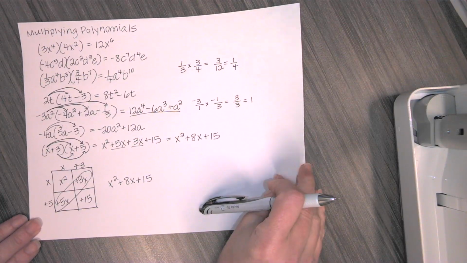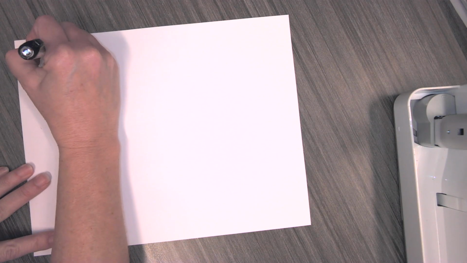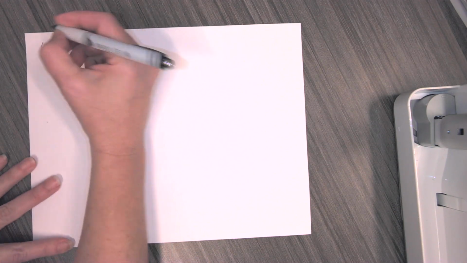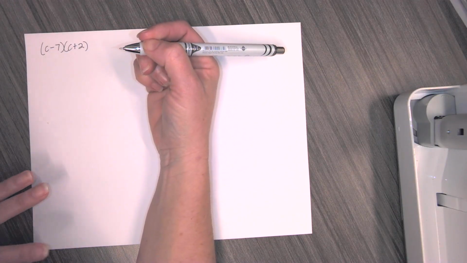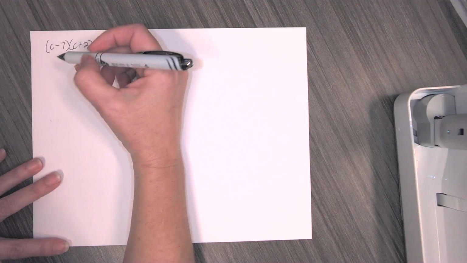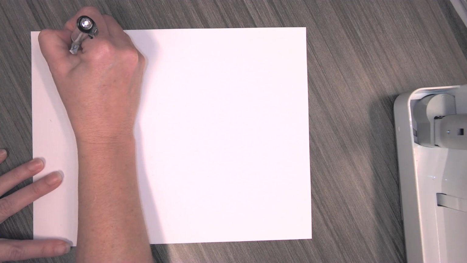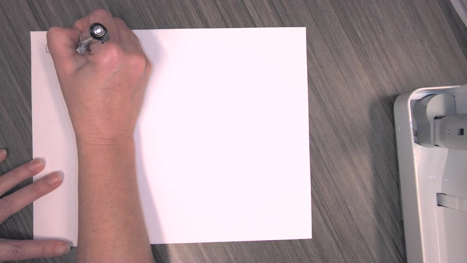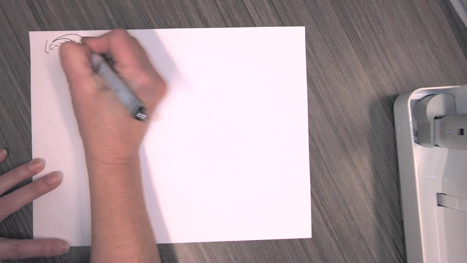Okay, so let's try another one. C minus 7 times c plus 2. Okay, another binomial times a binomial. Again, all we're doing is the distributive property. We just have two things we have to distribute. We have to distribute the c through the second set of parentheses, and then we have to distribute the negative 7 through the second set of parentheses.